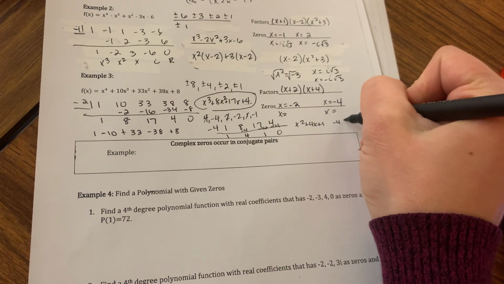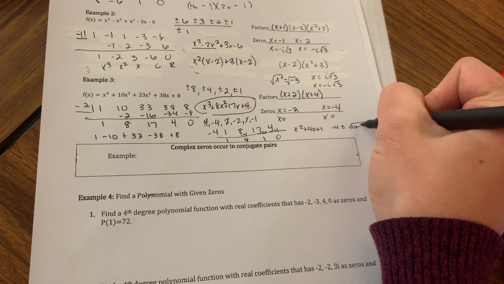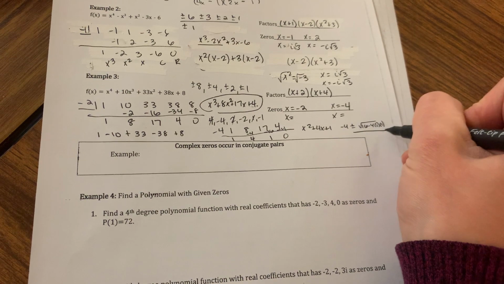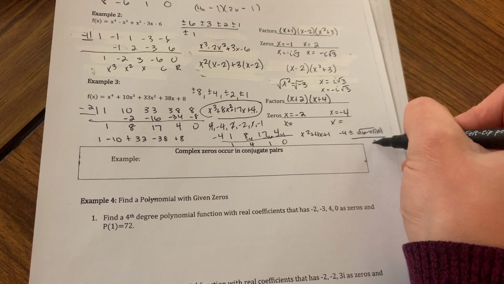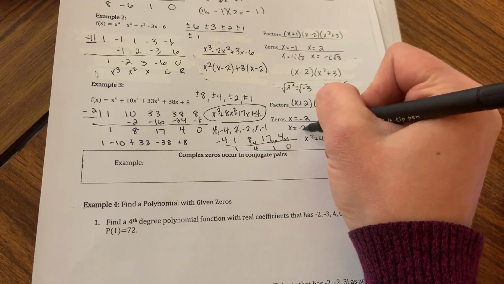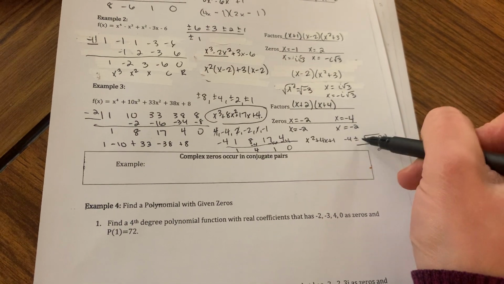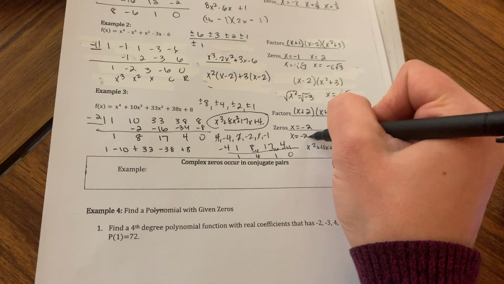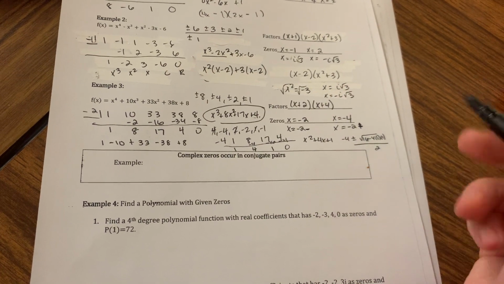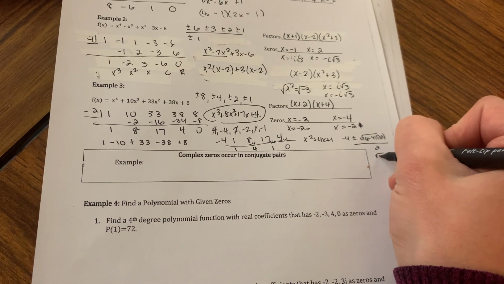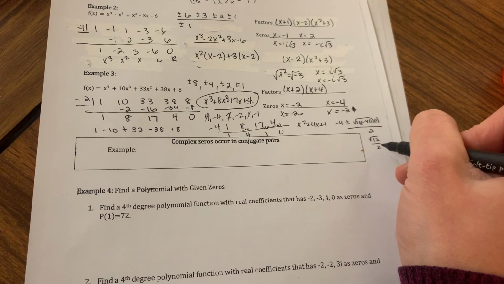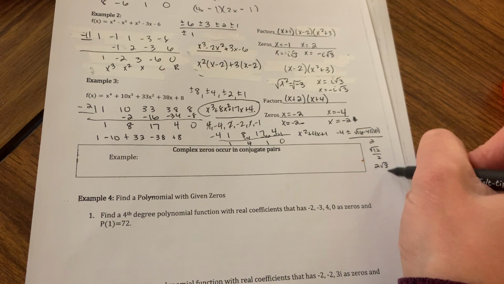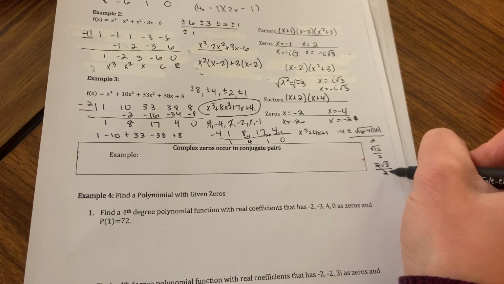So we get the opposite of b, plus or minus the square root of b squared minus 4ac, all over 2a. So I'm going to get negative 2 plus or minus, so one's going to be plus, one's going to be minus, the square root of 16 minus 4, square root of 12, over 2. The square root of 12 is 2 times the square root of 3, and that's going to go down to a square root of 3.